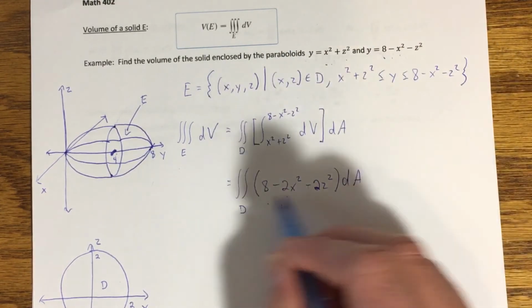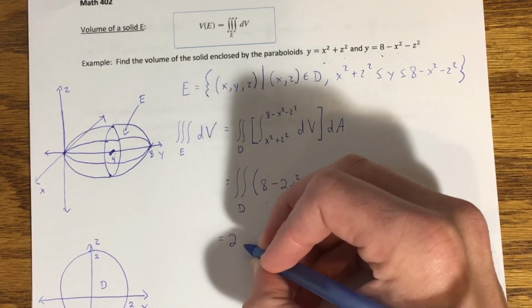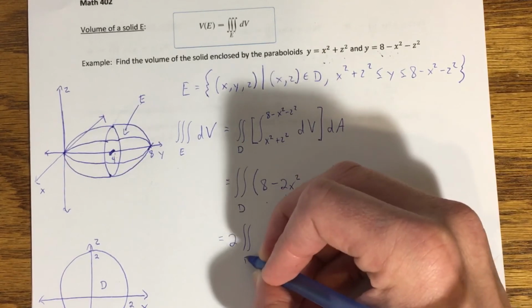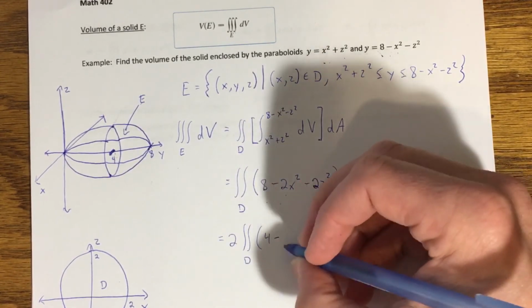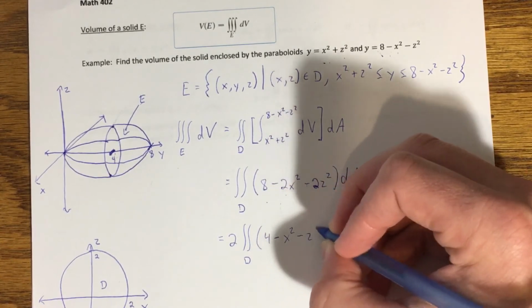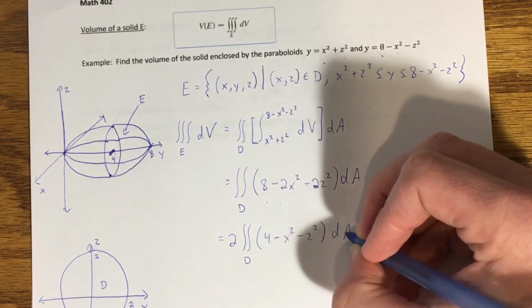Let's go ahead and factor a 2 out of that. So I can say 2 times the double integral over D of 4 minus x squared minus z squared dA.